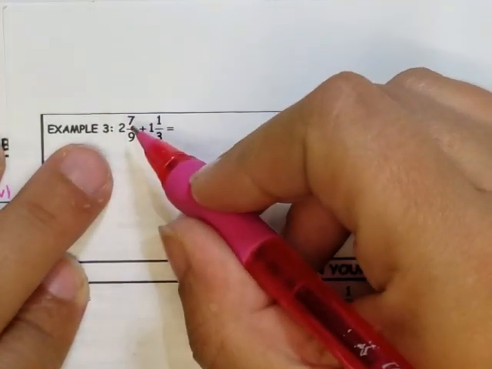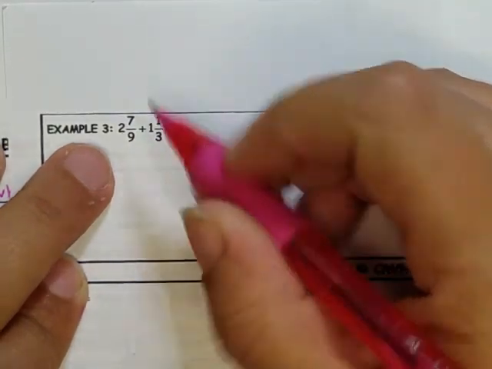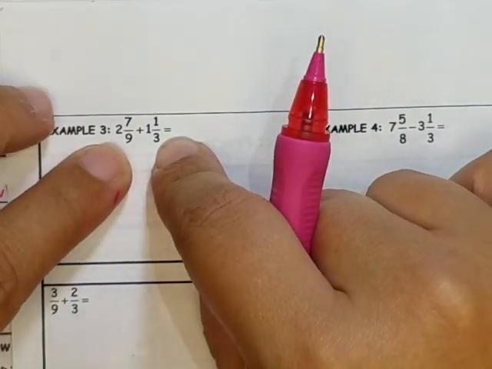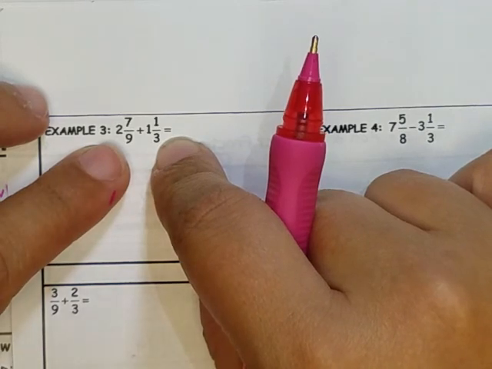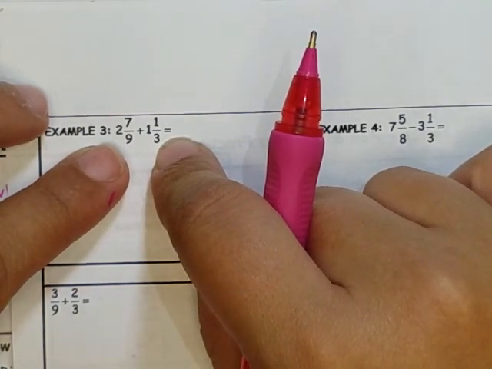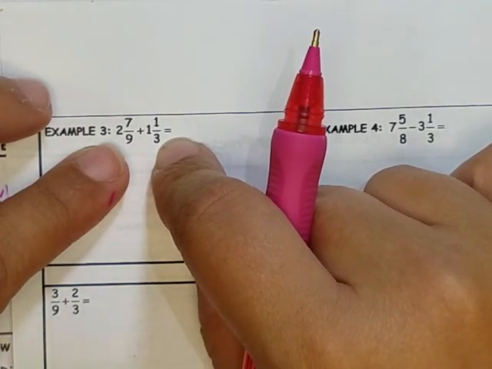So now we've got some mixed numbers with unlike denominators. 9 and 3 both have a common denominator of 9, or 18, or 27. Sorry about that.